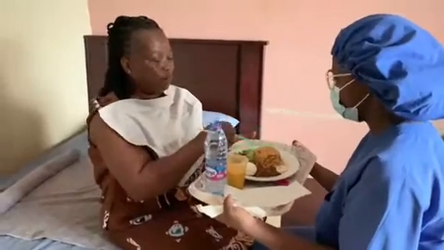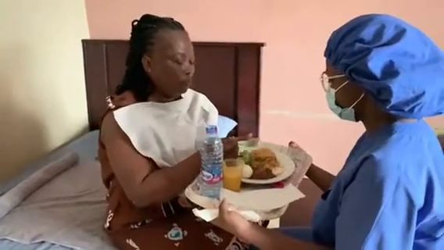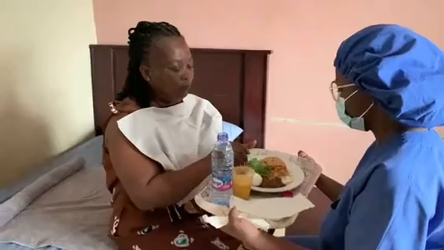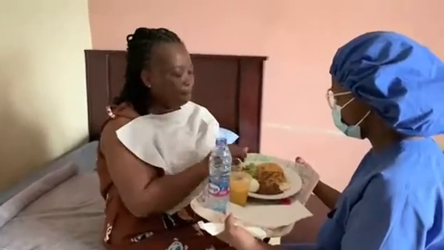Since we don't have an overbed table, we use our hand as a table to help the patient feed. Thank you.